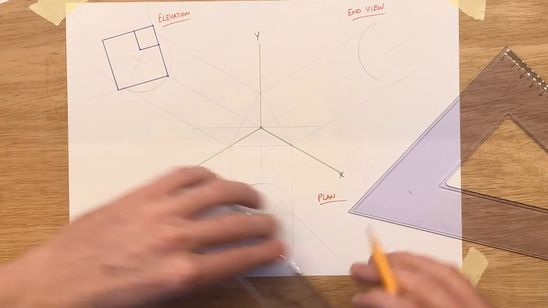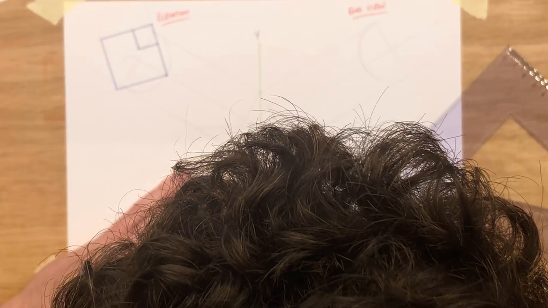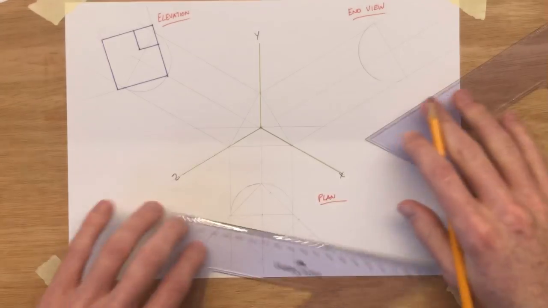Coming up 30 from the top, the bottom right corner, and coming in 15.